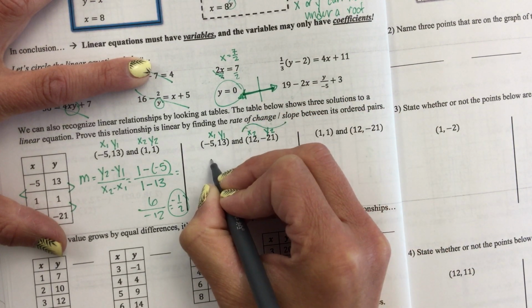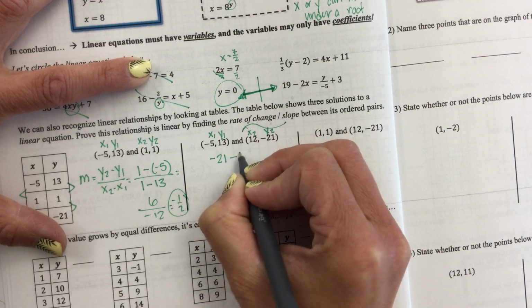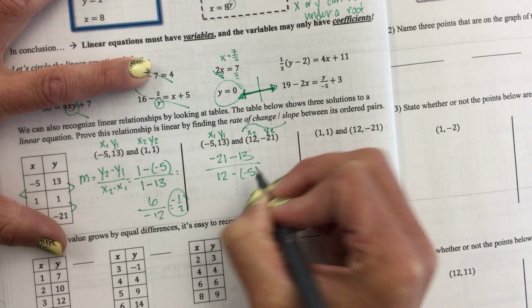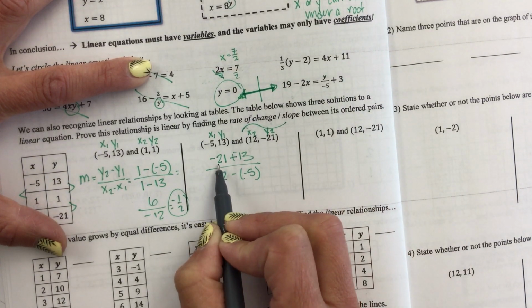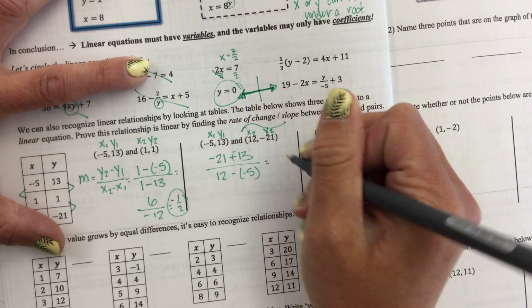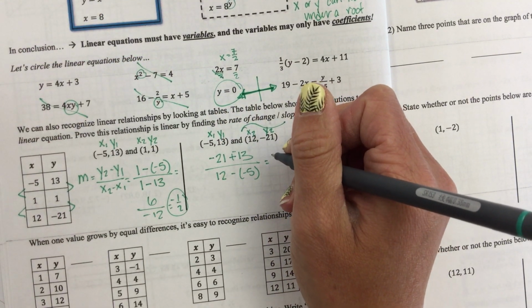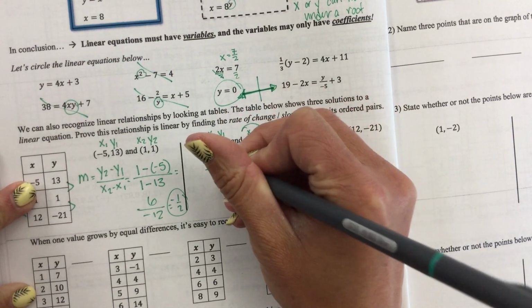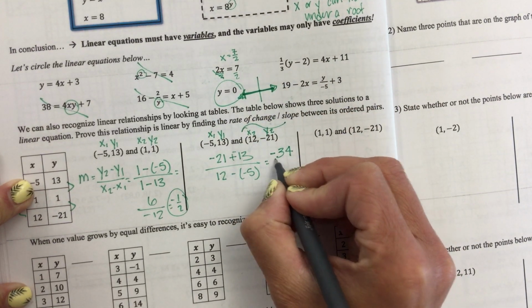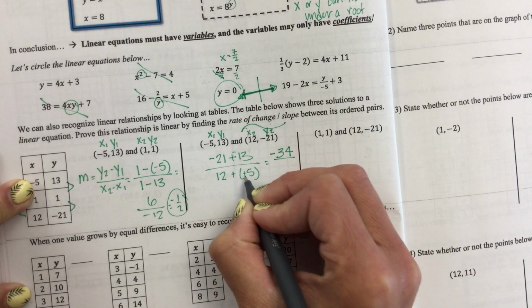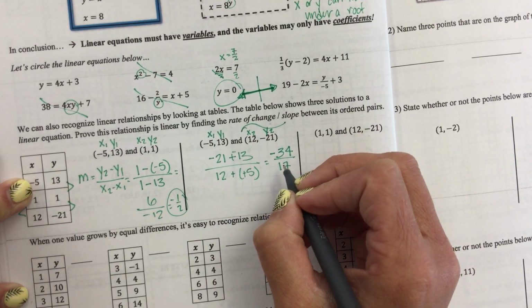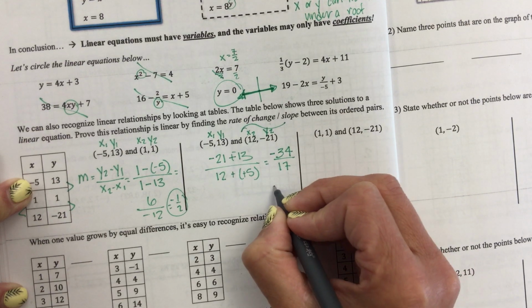So this is going to be negative 21 minus 13 and 12 minus a negative 5. When you have a negative 21 minus 13, you end up with a negative 34. And on the bottom, these end up being added, so you get 17. And this turns out to be 2/1.